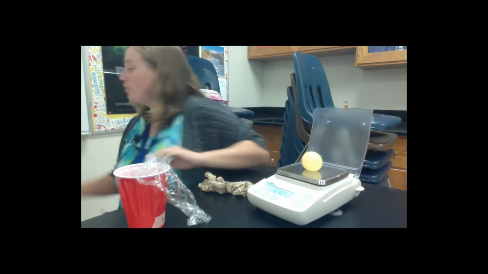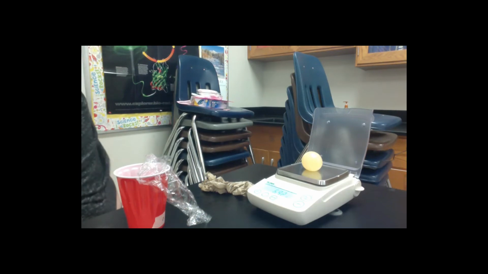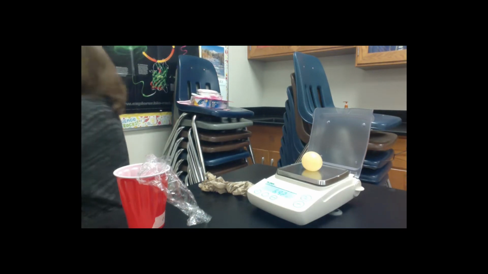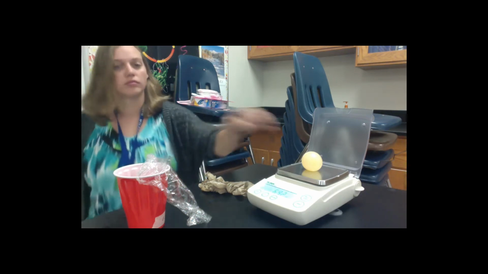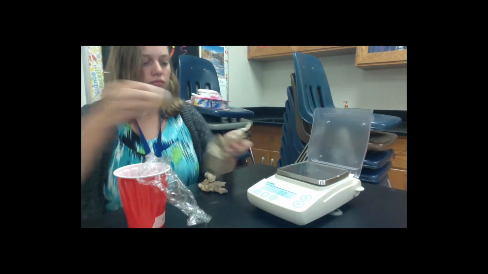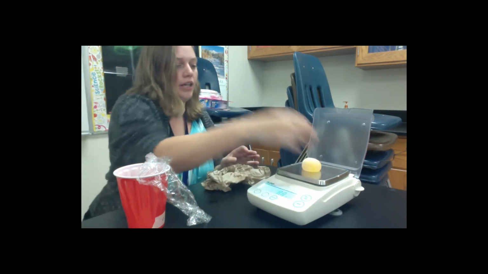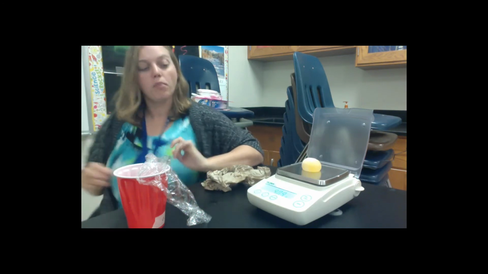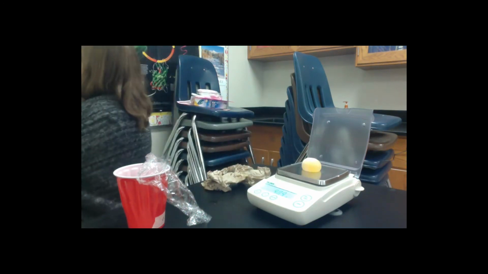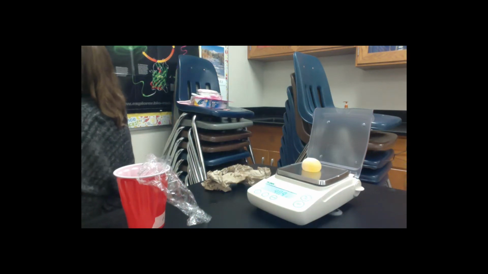So our water egg today weighs 69.2 grams, which is a little more than it weighed yesterday. Our syrup egg weighs 40.9 grams, significantly less than it weighed yesterday.